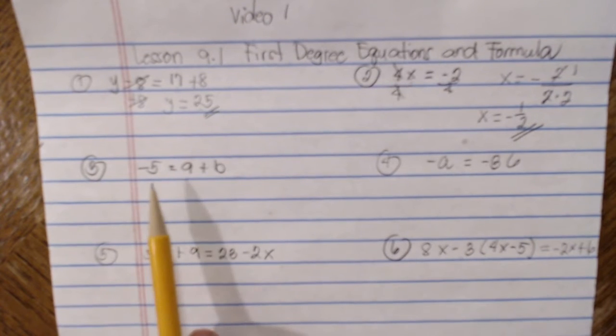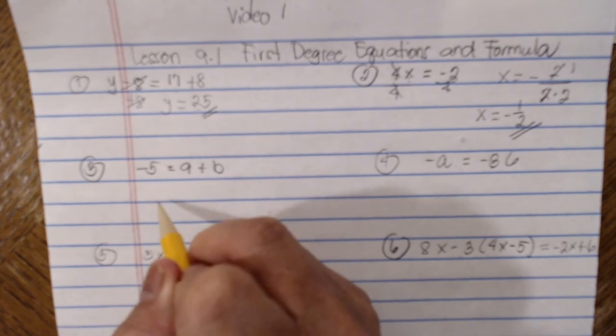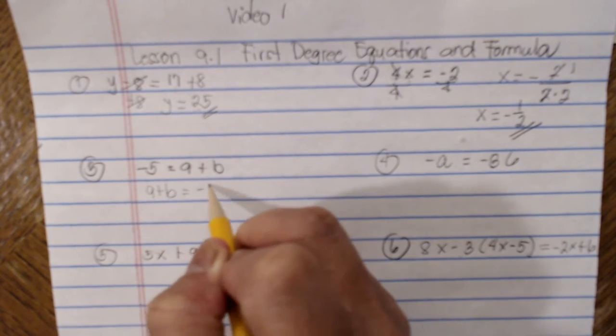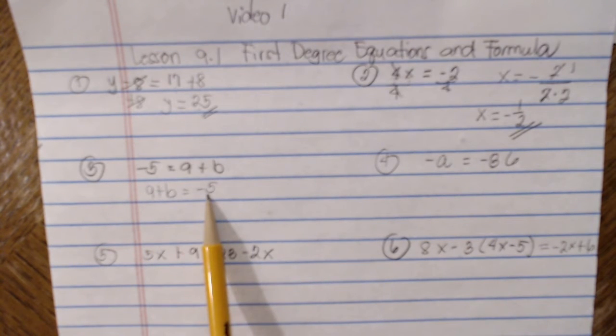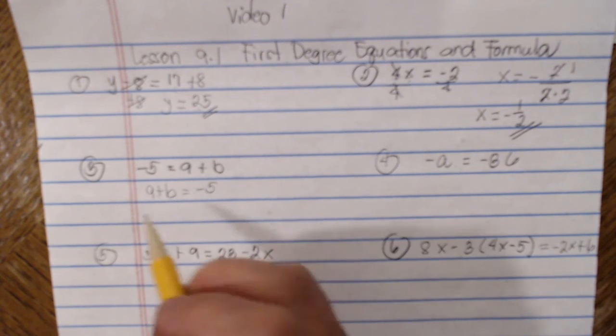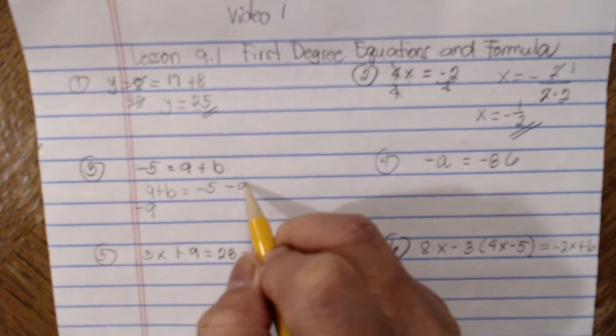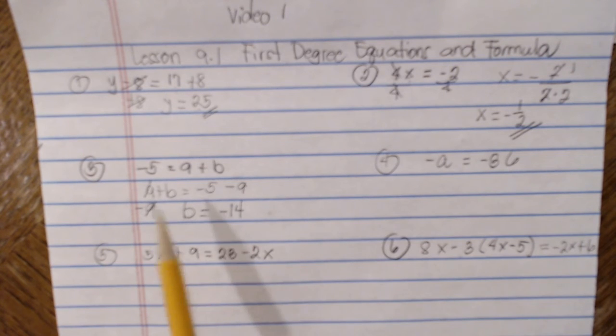Okay, number 3, negative 5 equals 9 plus b. I can rewrite this as 9 plus b equals negative 5. It's the same thing because of the reflexive property. So 9 plus something will give me negative 5, meaning you're making this number smaller. That's how you would think about it. But algebraically you would subtract 9 from both sides. So b is equal to negative 14. So 9 plus negative 14 is equal to negative 5, which is correct.